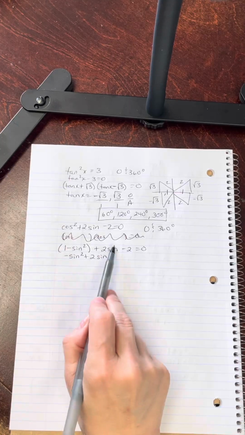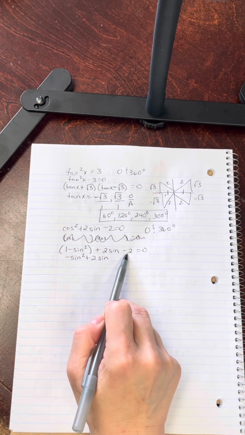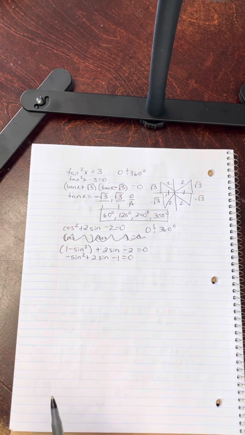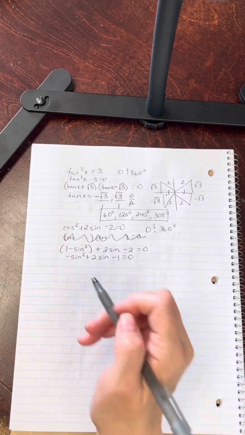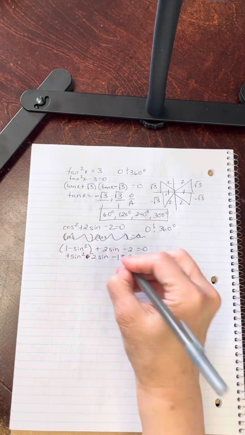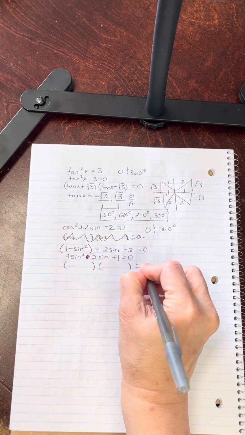I just wrote that one down and wrote that one down. This positive 1 minus 2, I'm now going to put together and make negative 1 equals 0. But I can't factor with a negative with my sine squared, so I change everybody's sign. This one goes to positive, this one goes to negative, this one goes to positive. Now let's see if we can factor.